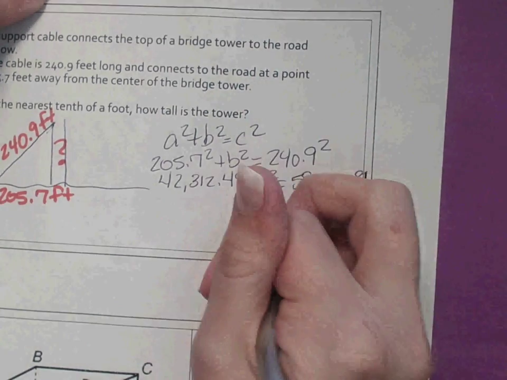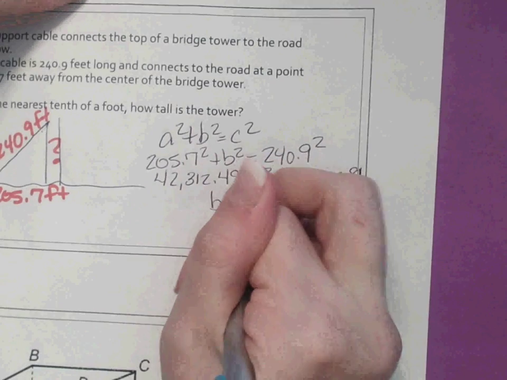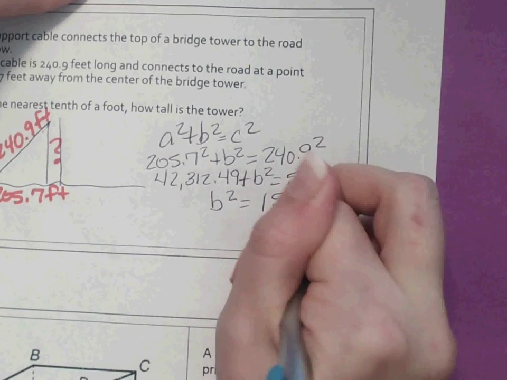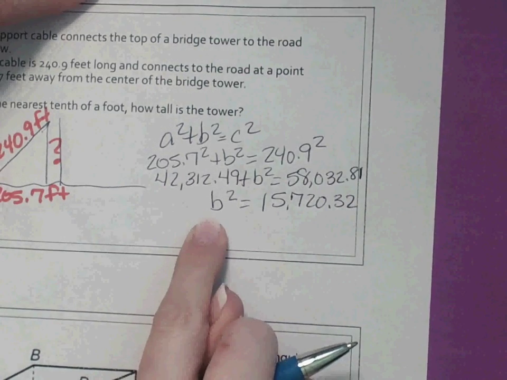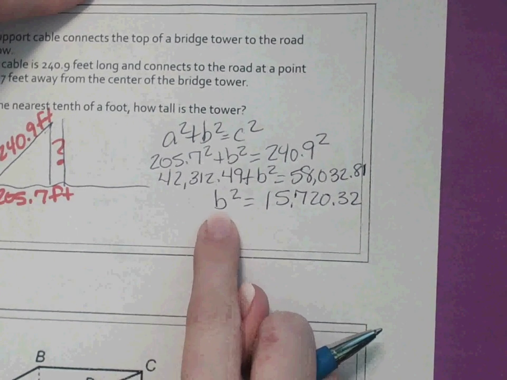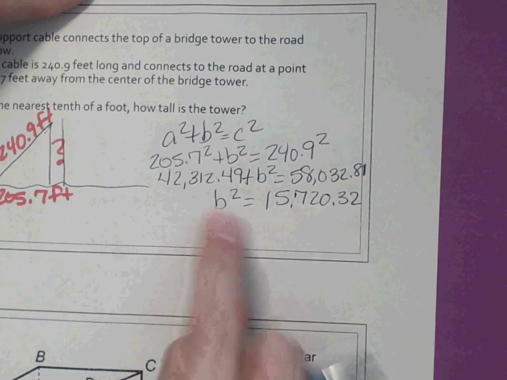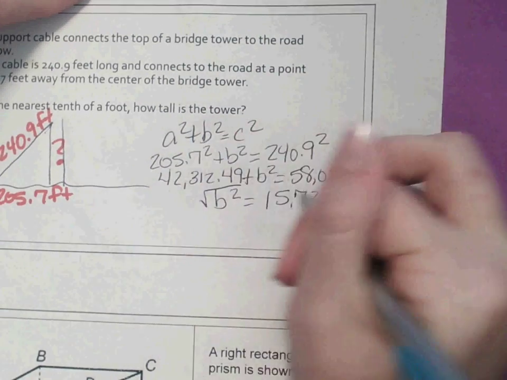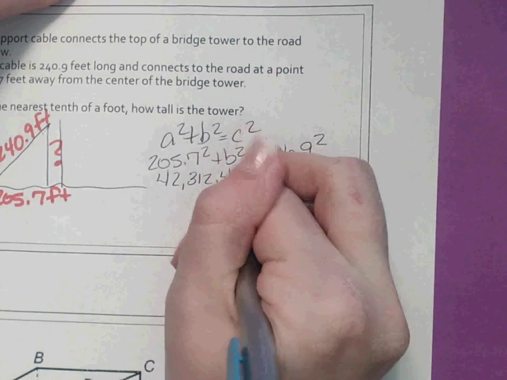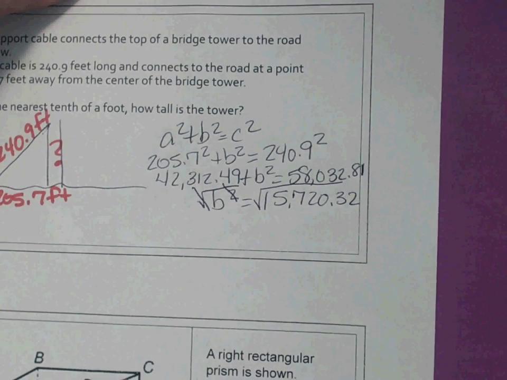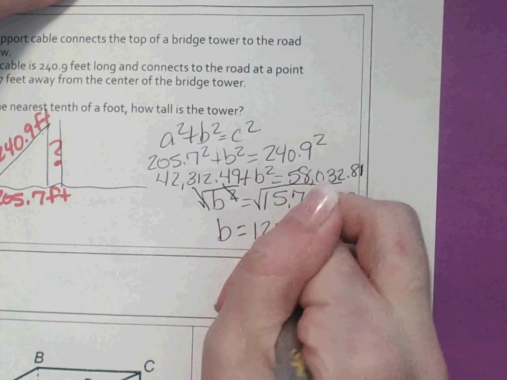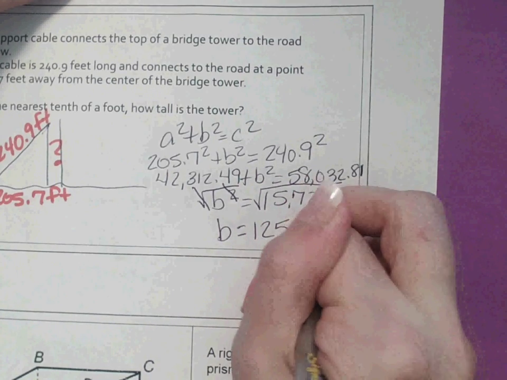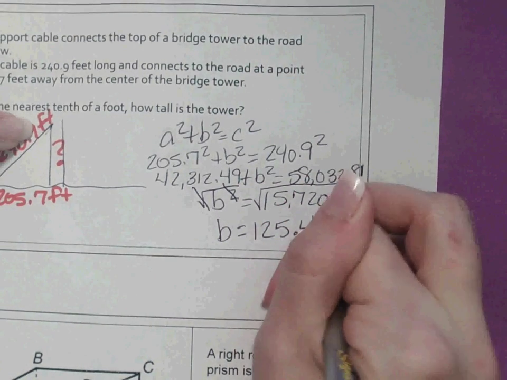And I do get b squared equals 15,720 and 32 hundredths. The good thing about having your calculator here is these big ugly numbers you can do pretty easily. So I'm going to take the square root, and I do get b equals about 125.4, and these are feet.